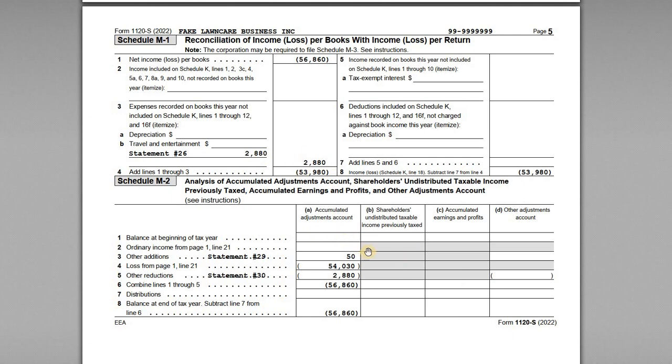All right. Now, M-2 is a roll forward of effectively the retained earnings of the company, but it could include items in these other columns. If, for example, you were previously a C Corp and then made an S Corp election, you might have some undistributed taxable income that was previously taxed. But in our case, we've got a fresh S Corporation here. It was never previously a C Corp. Nor do we have any unique adjustments that we would see in column D, for example.